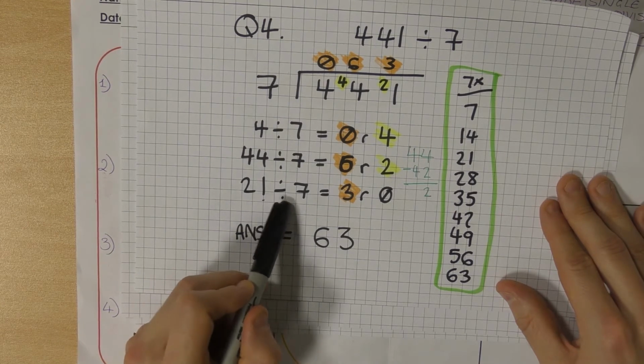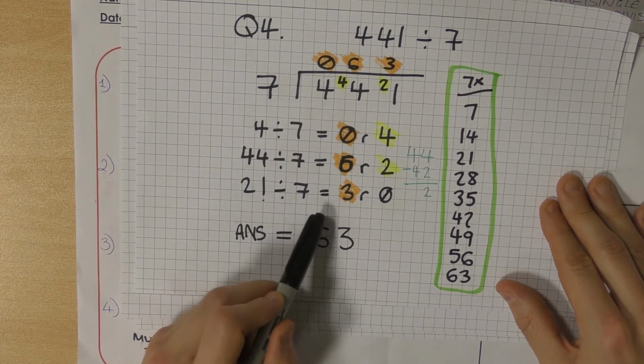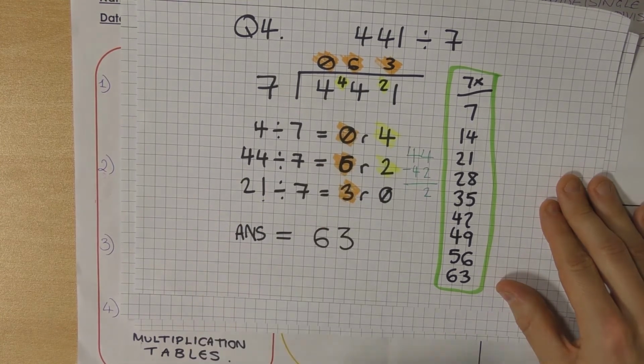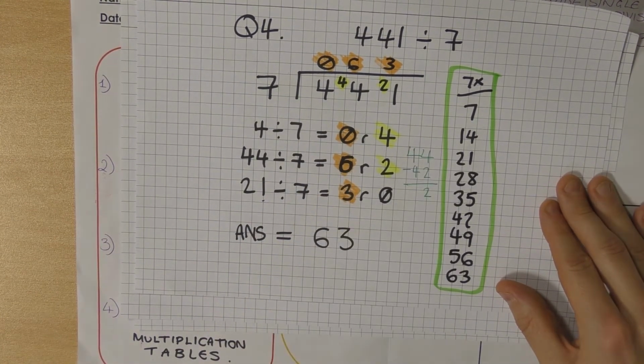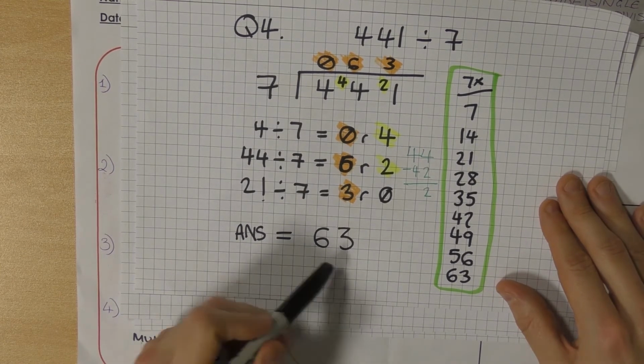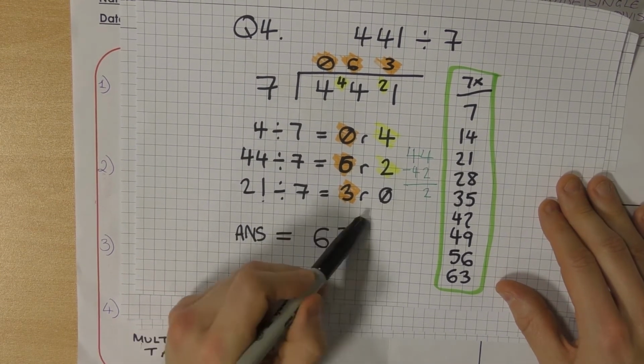Finally, I do 21 divided by 7. That will equal 3, remainder 0. 21 is the third number in the 7 times table and there is no remainder. So my answer to this question is 63.